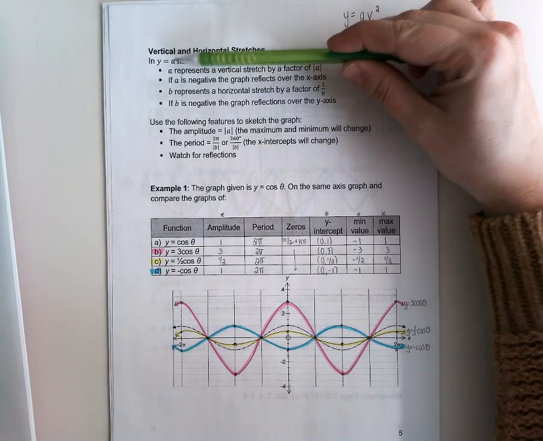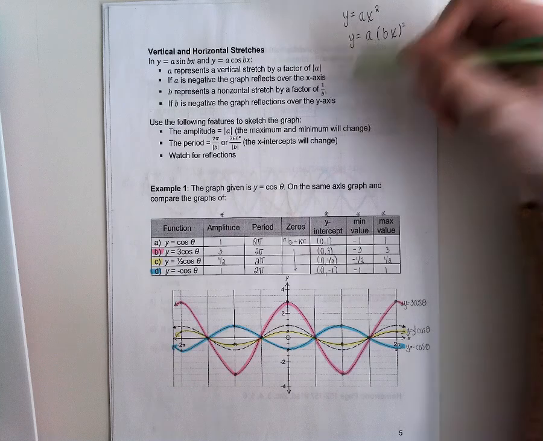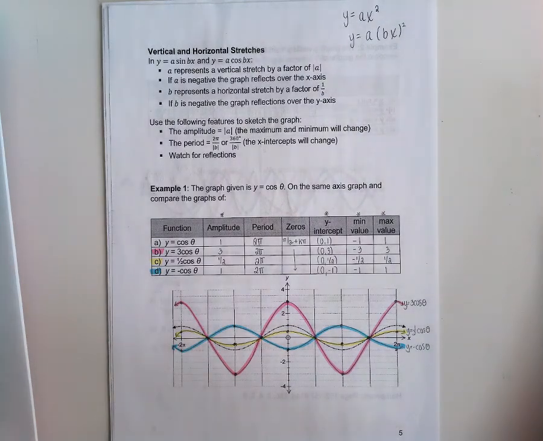Again, the A value, just like in all the transformations we've done so far, represents a vertical stretch. It can also represent a reflection. So if it's negative, it's a reflection. The B value is a horizontal stretch, but always by the opposite. So it's a horizontal stretch by a factor of 1 over B. And if B is negative, then the graph will be reflected over the y-axis. So that is all the same as all of the transformations that we've done thus far in this course.